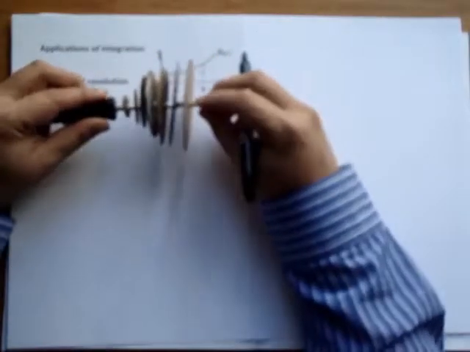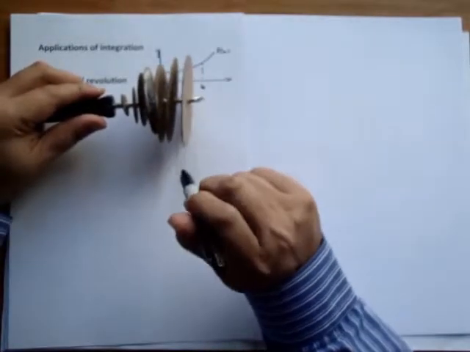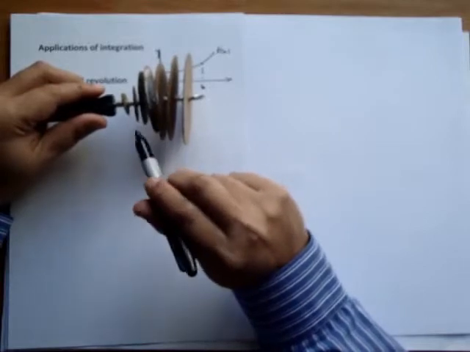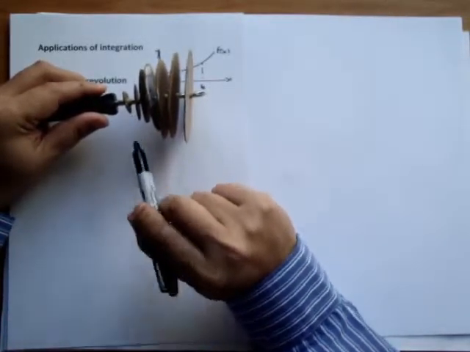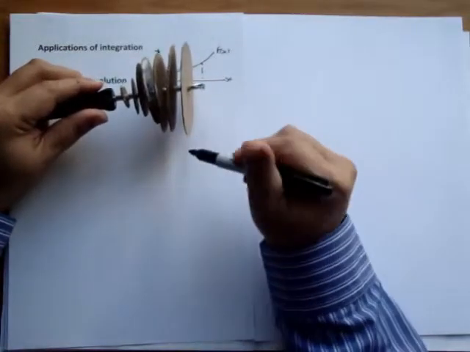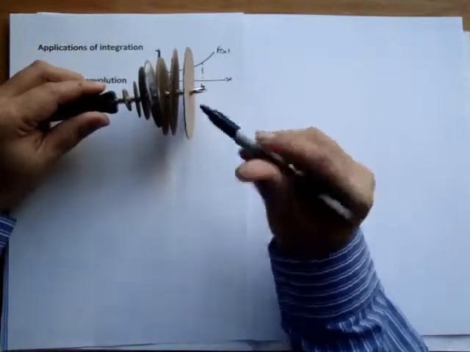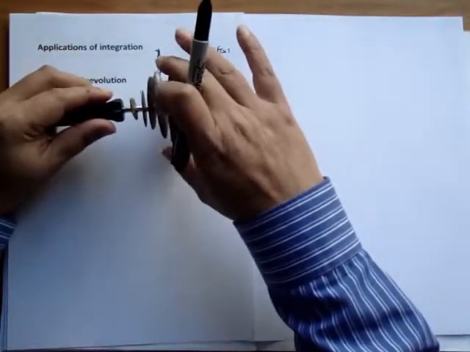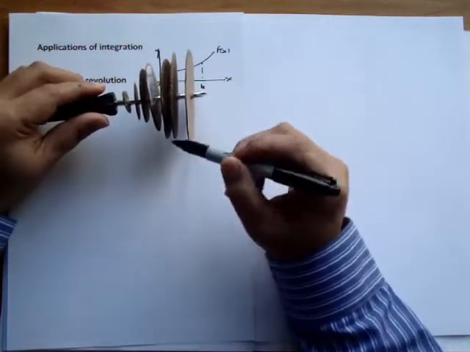So this is our top, this is our curve going up, and we split this into slices, this being our A, the first disc, and this being our B, the last disc. And in between we have the thickness of the discs, which are delta x.